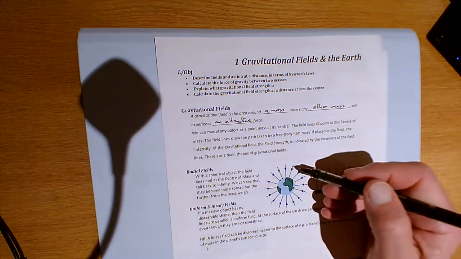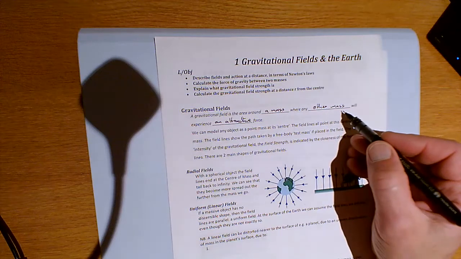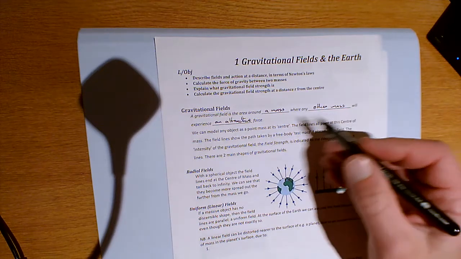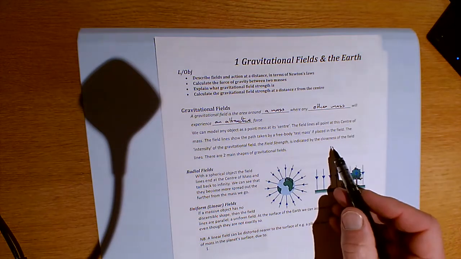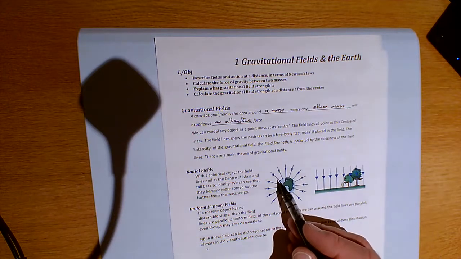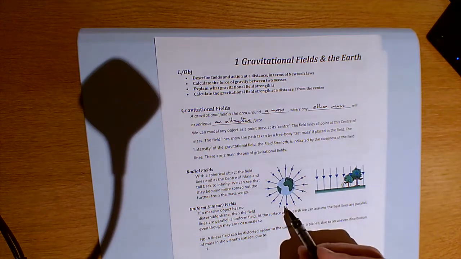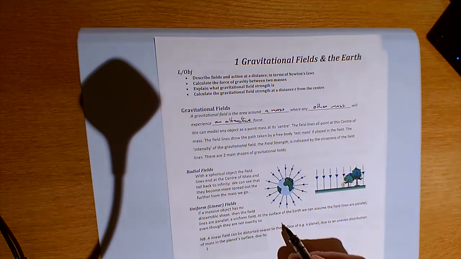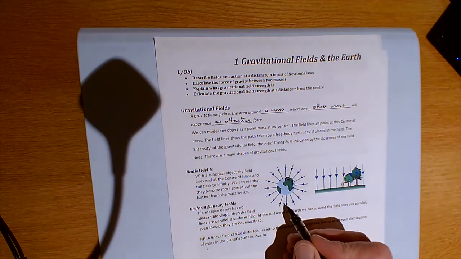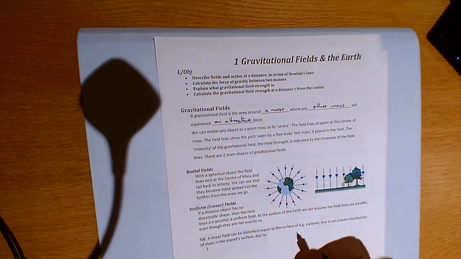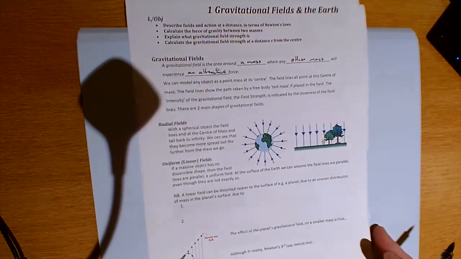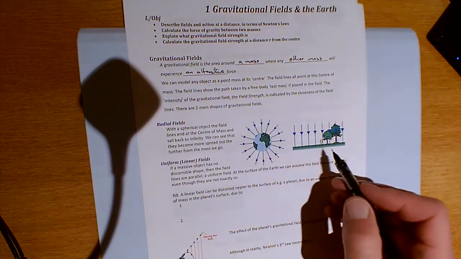We're going to use the idea of having a test mass that will see if there is a force. If we can feel the force of it, then there must be something acting on it, which will be the field. And we can represent that by thinking about the density of the lines. So the field is more intense here than it is further away because the field lines are much closer. So that's the idea. So, two main types of field we've got here, radial and uniform.